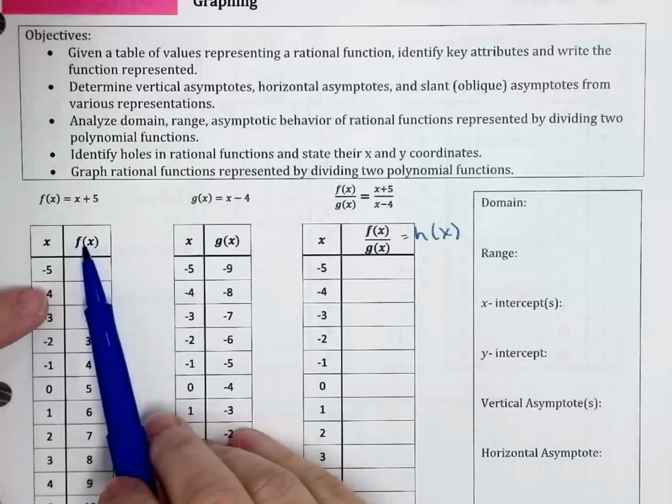Hi guys. Today we're back with rational functions. So now notice we have two functions and we have both tables. From these two functions, the numerator function and the denominator function, we're going to come up with the final function, f of x over g of x, which is the same thing as h of x.